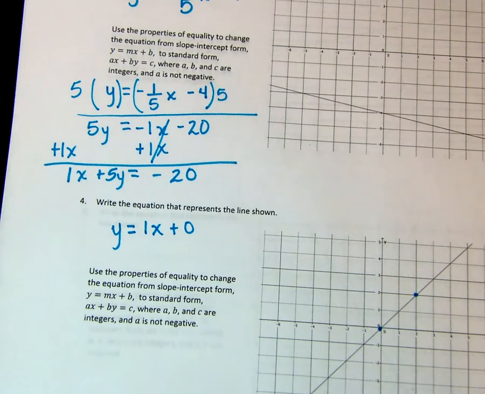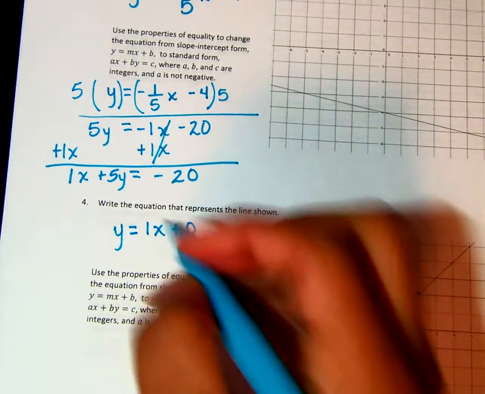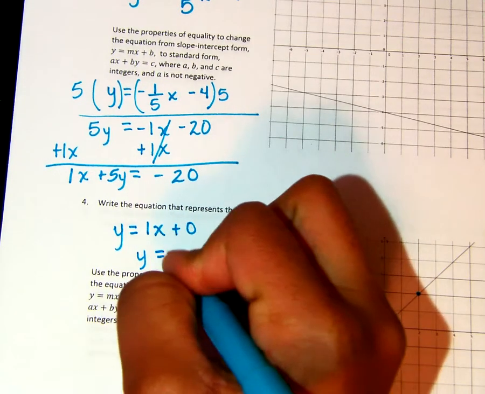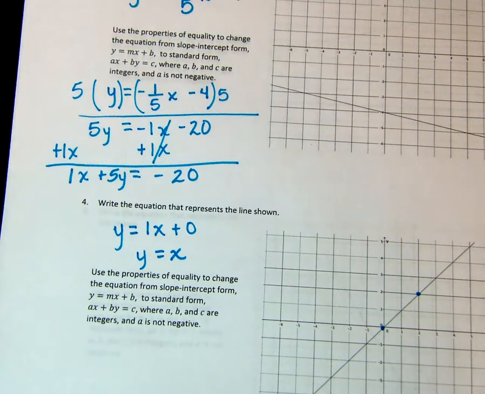So mathematically, remember we don't need to place a 1 in front of our x, and we don't need to add 0 to anything. So let's simplify this equation. Our equation in slope-intercept form is y equals x. Remember, math is a language. You read it from left to right. That means whatever y is, x equals.